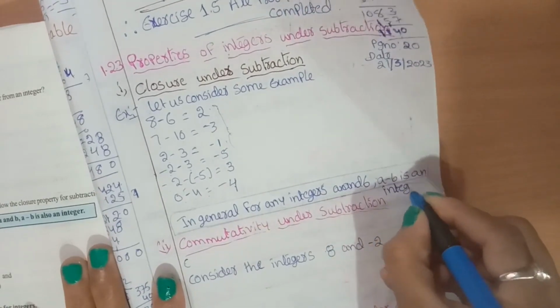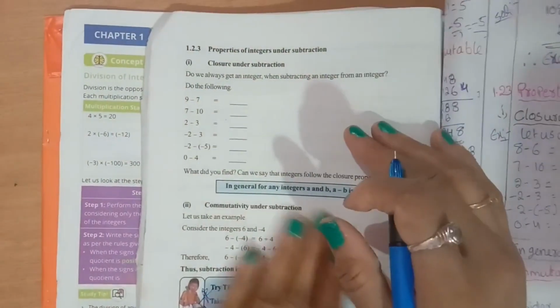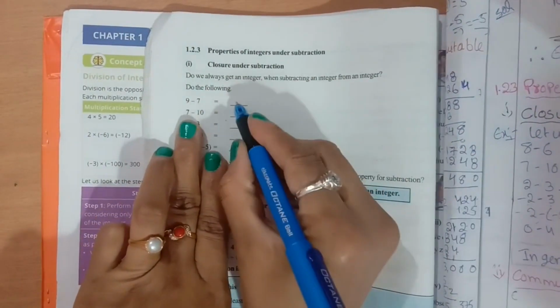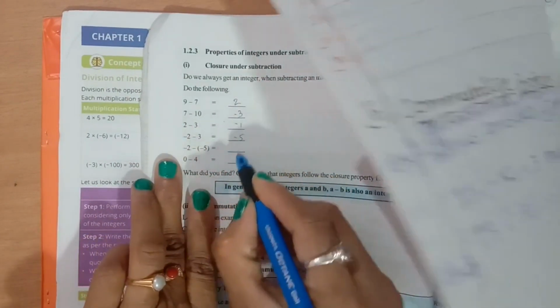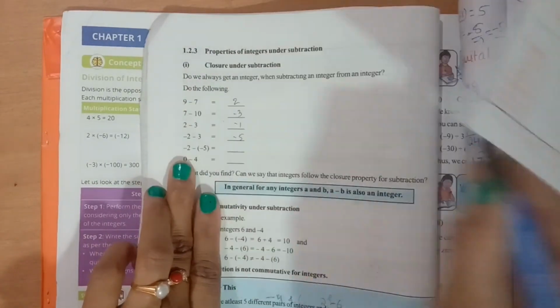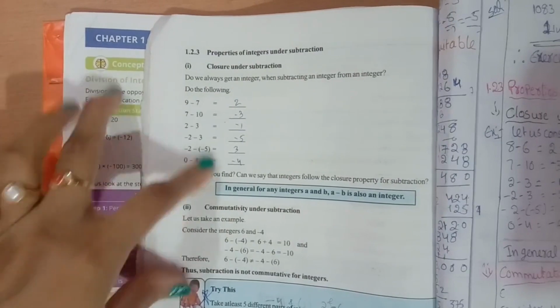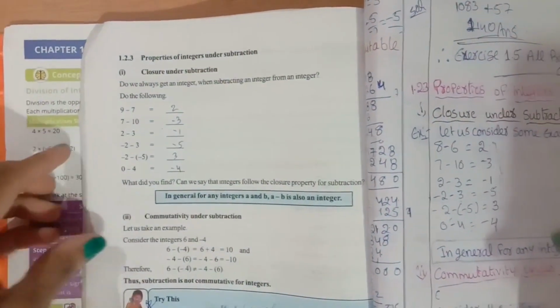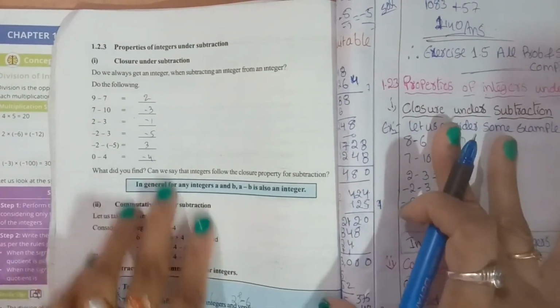There are some examples in the textbook also: 9 minus 7 is 2, and here also 3, minus 1, minus 5, and minus 2 into plus 3 or minus 4. These show the closure property, and A minus B is also an integer.